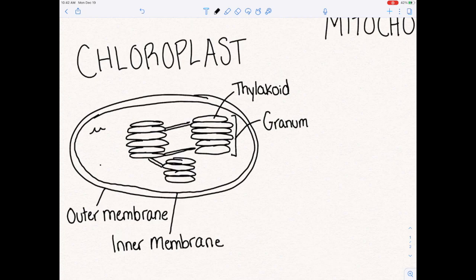Surrounding the grana is a fluid. This has slightly different properties from the cytoplasm, and this fluid is called stroma. When we look at the process of photosynthesis, you will see that it's broken up into two main components. The first part of the process occurs in the thylakoid, and the second part of the process will occur in the stroma.